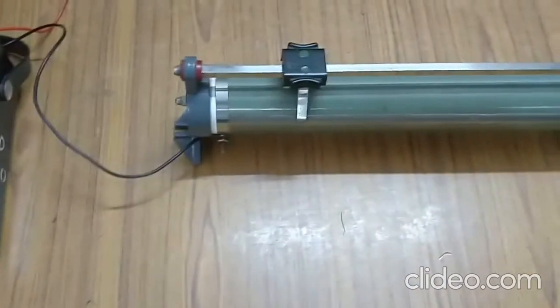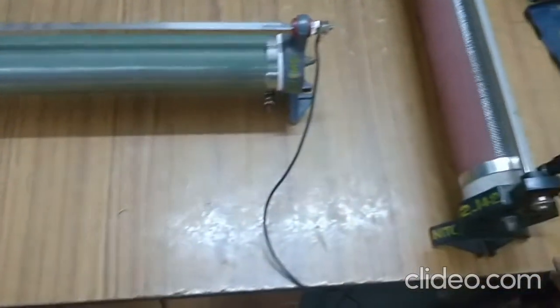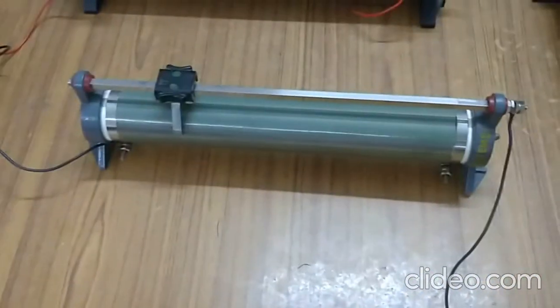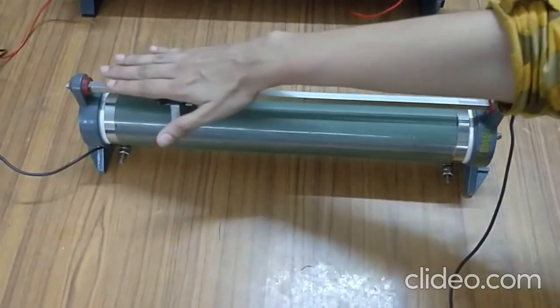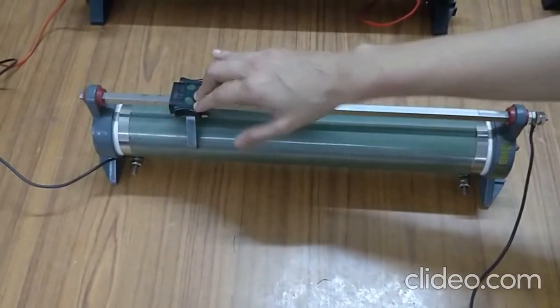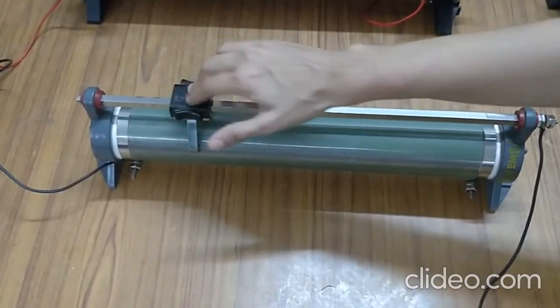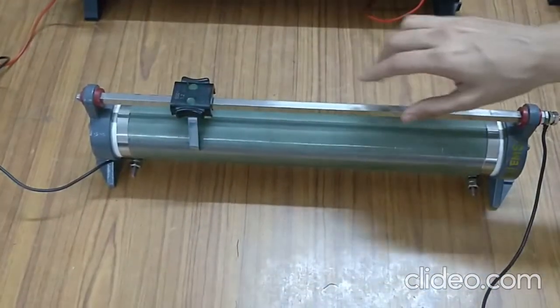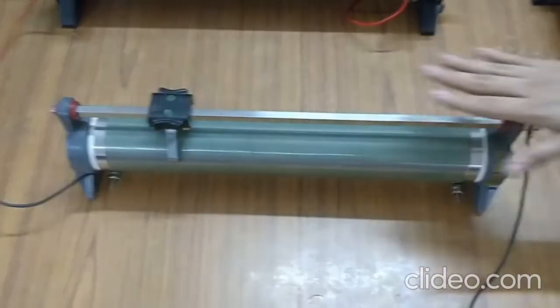Now we will switch on the supply and show you one set of readings, that is for the 100 ohm part. This variable resistor, as we have previously shown, is now set at the 100 ohm value, and we will show the reading for the 100 ohm value.